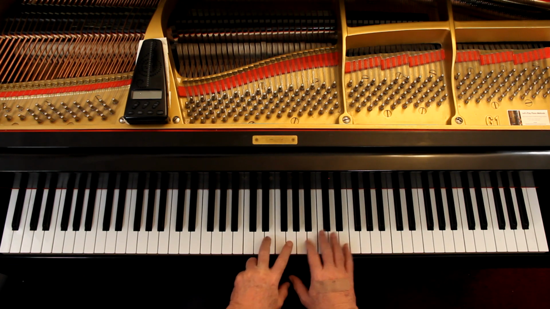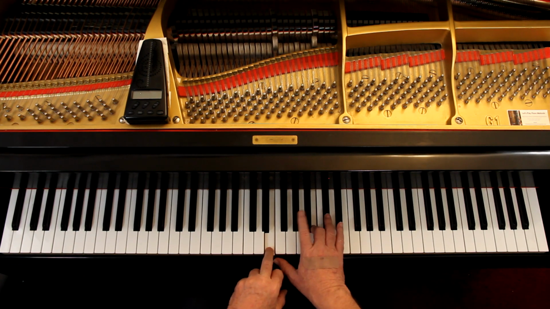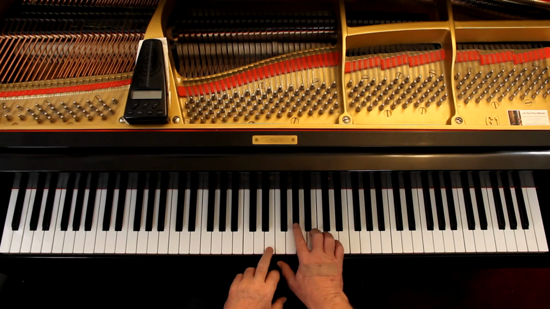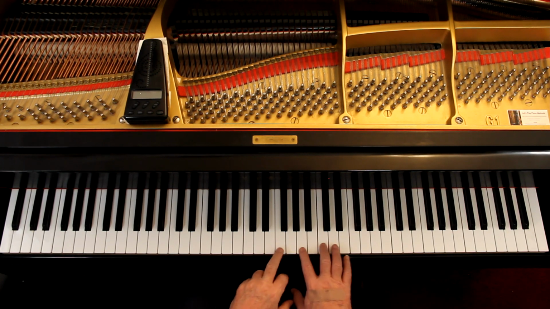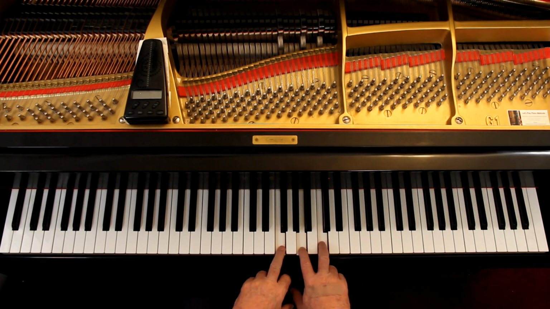The 5th is a major. If I use the harmonic minor, the 5th would be a major. If I use the natural minor, it's a minor chord. 6th is here. 6th is a major. Is that cool or what? And then 7th is the weirdo.